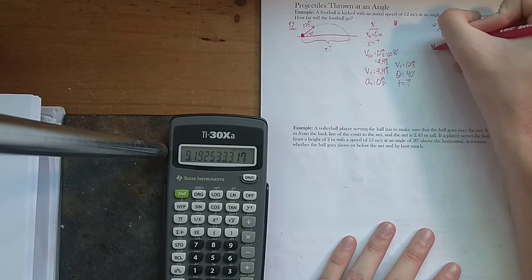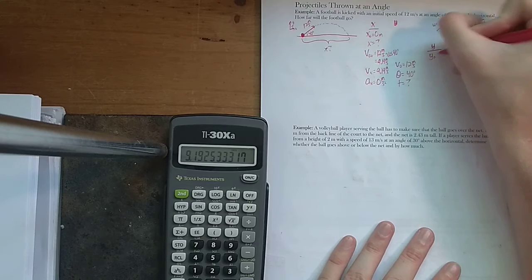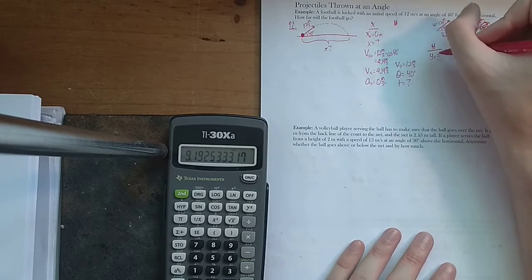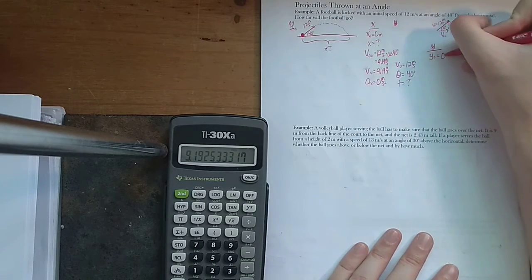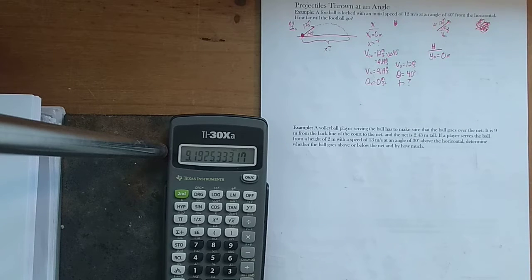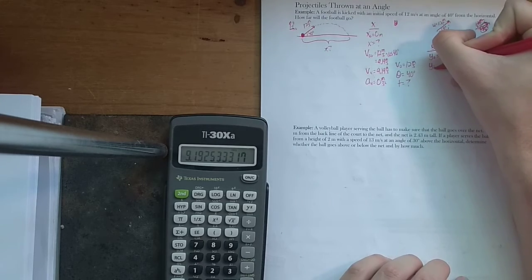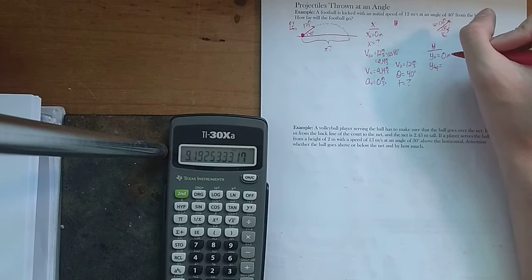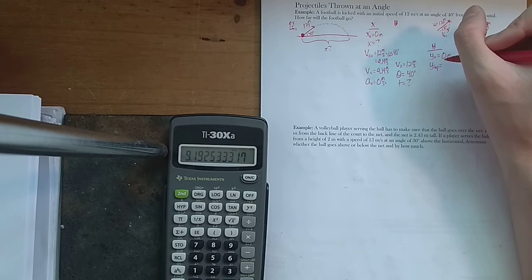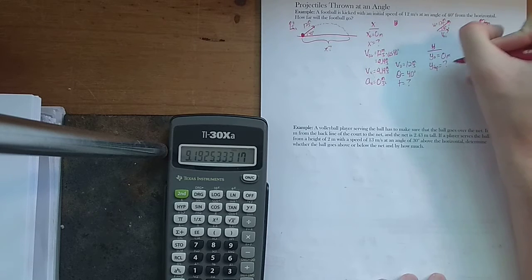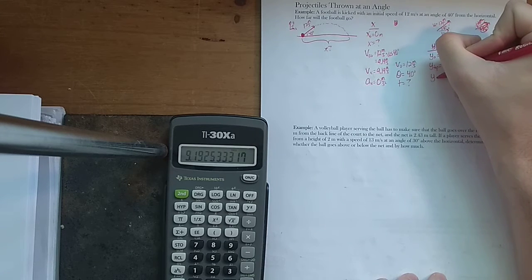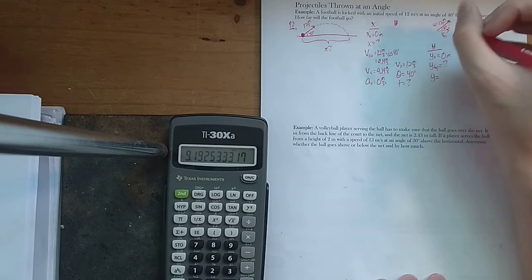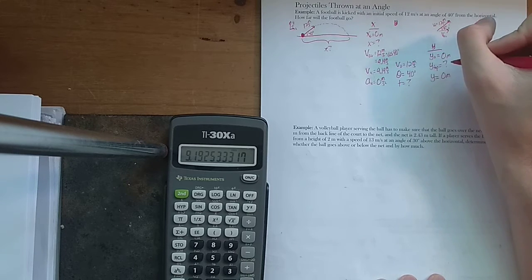Let's focus on the y variables now. The initial position in the y direction is 0. There are some more variables that you might want to consider when you're dealing with projectiles thrown at an angle. For instance, perhaps we want to know what the maximum height is. I just call it y top. What is the position when it's at the top of its arc? We don't know that. However, we do know the final y position. We know that that should be 0 because it comes back to the ground.